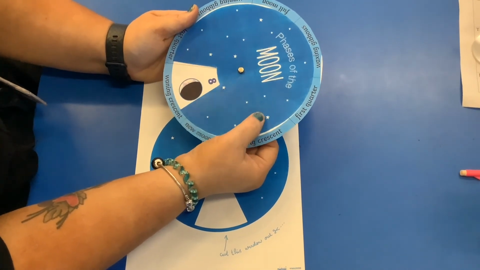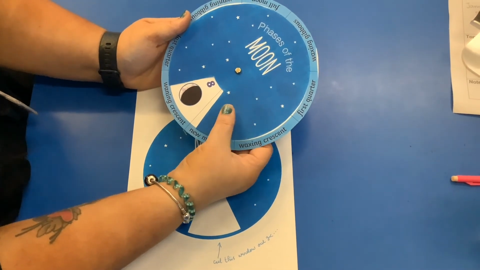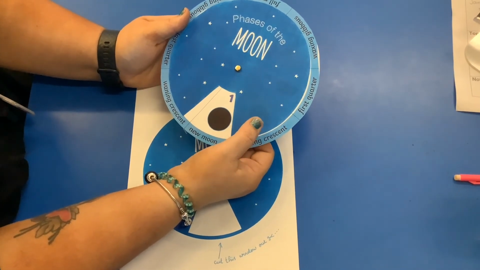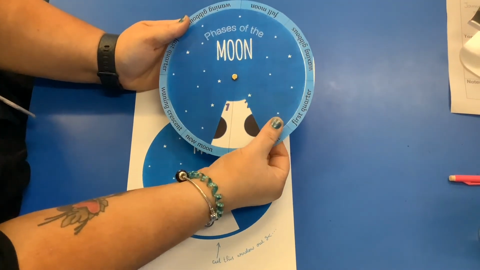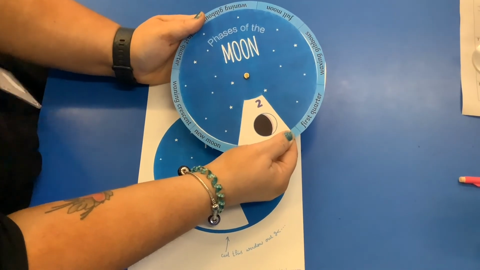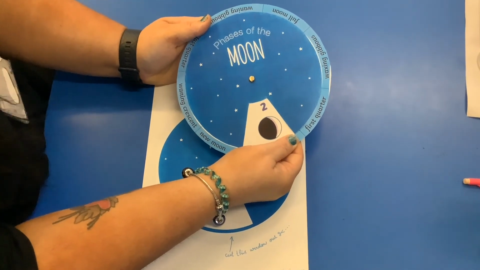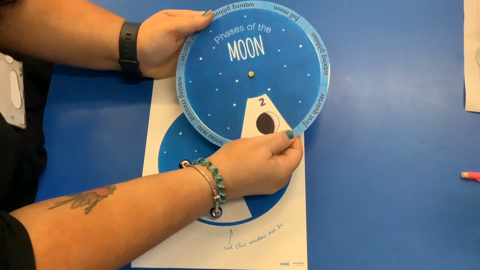And you could also maybe look up tonight or on a clear night, have a look at the moon, see if you can decide on here which phase the moon's in. Is it a new moon or is it a waxing crescent? You should be able to use this and look up on a clear night, and then you can tell everybody the phases of the moon.